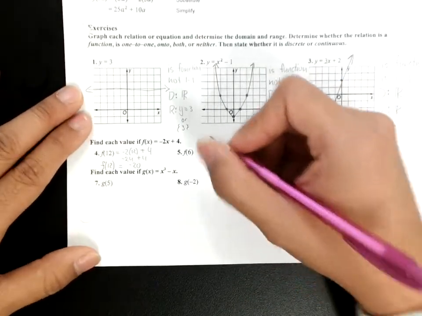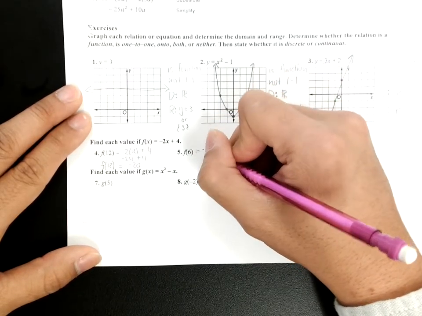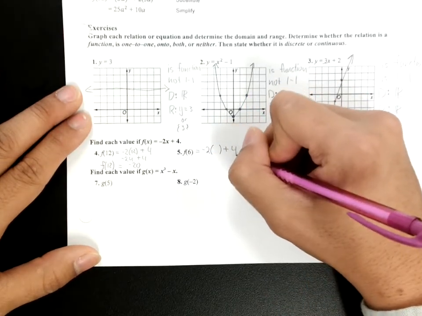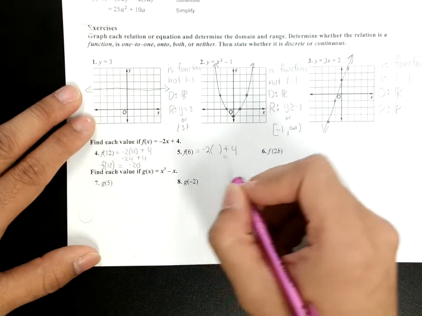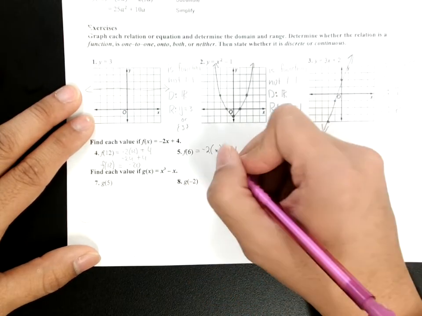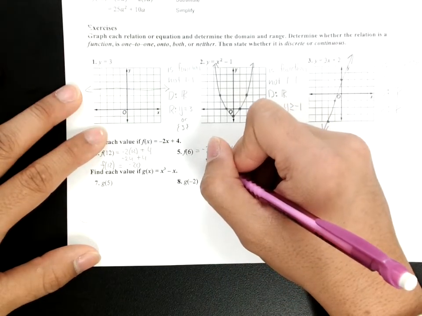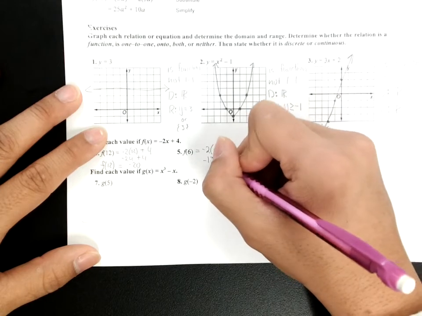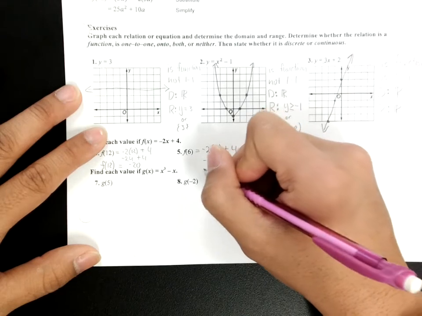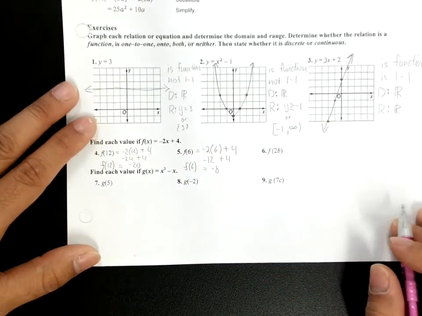Same thing for 5. I'm going to replace the x with parentheses, write my whole equation down, and whatever I'm supposed to replace x with, I'm going to plug that number in. In this case, it is 6. So negative 2 times 6, that's negative 12, plus 4, that's negative 8. So f of 6 is equal to negative 8.